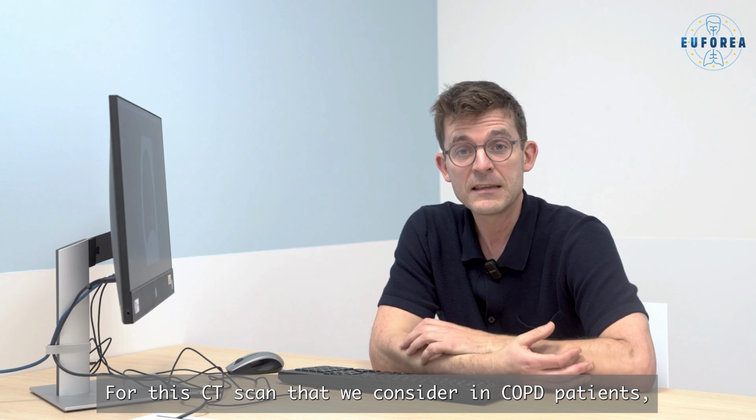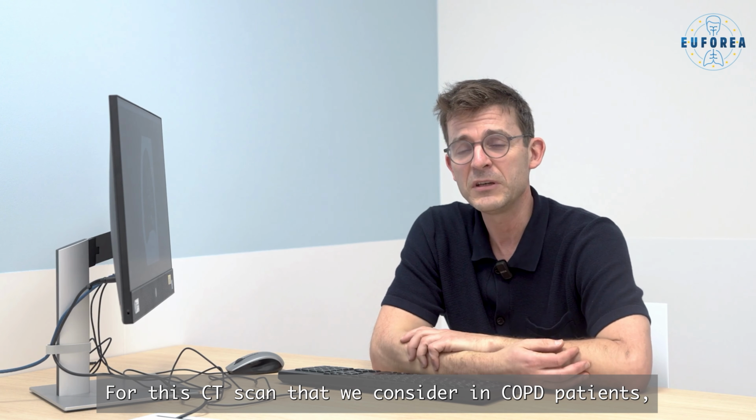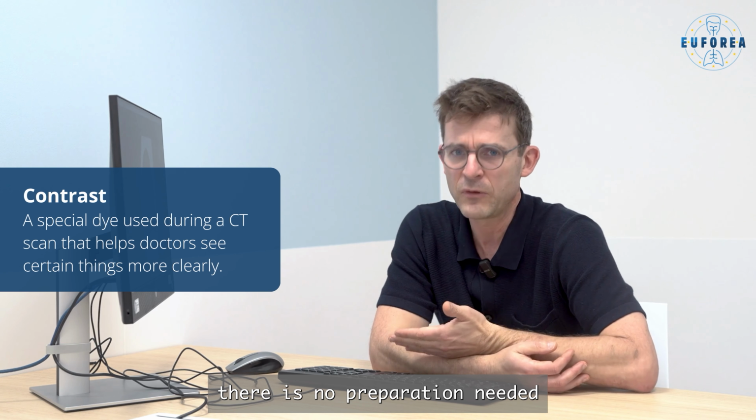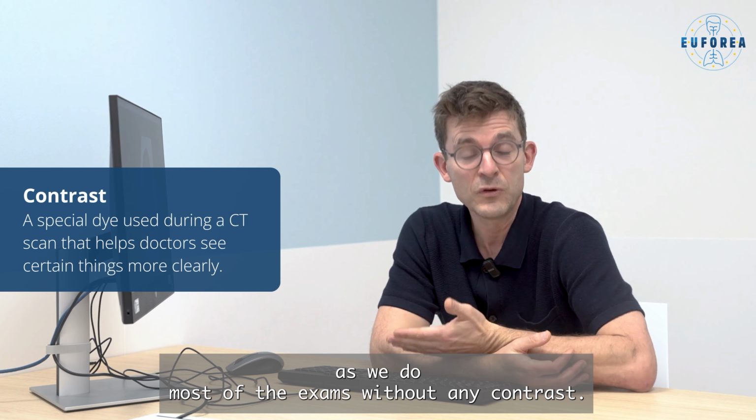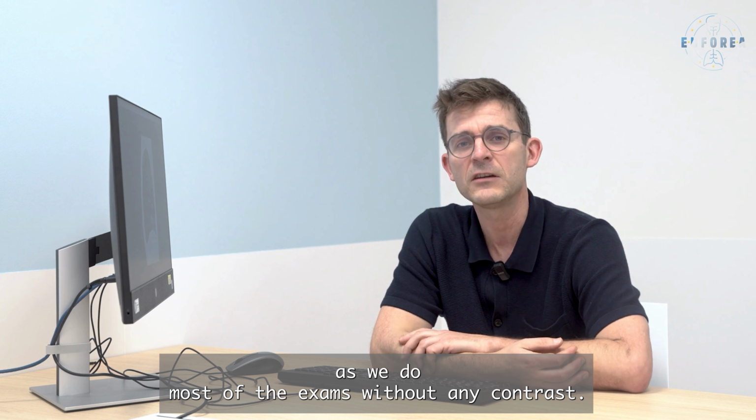For this CT scan that we consider in COPD patients, there is no preparation needed, as we do most of the exams without any contrast.